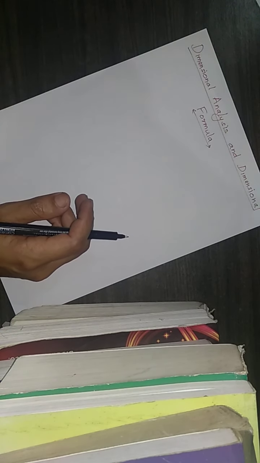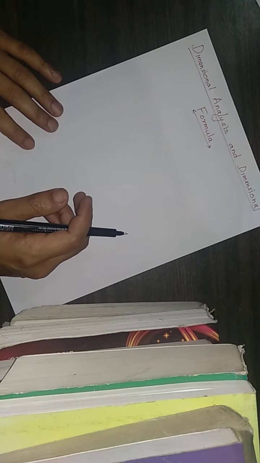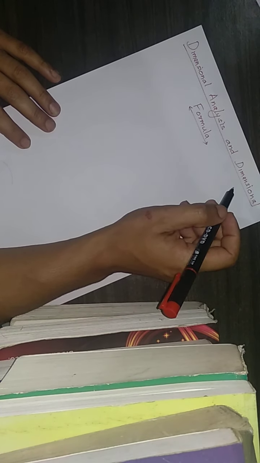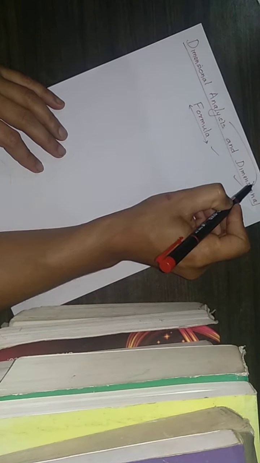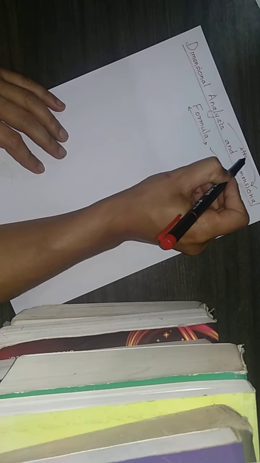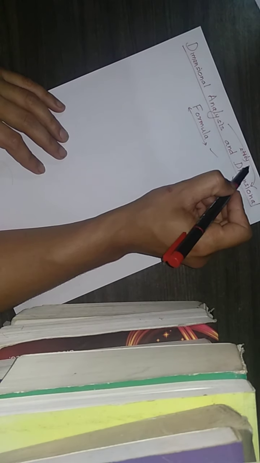In this topic, we will try to learn how to write a dimensional formula and what dimensional analysis exactly is. Dimensional analysis is the study of dimensional formula. So let's start with simple physical quantities.